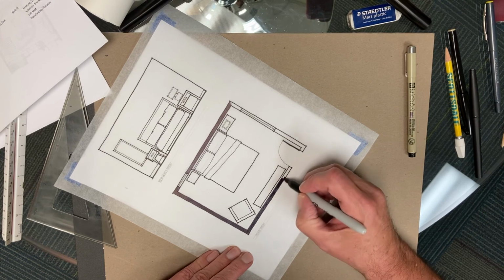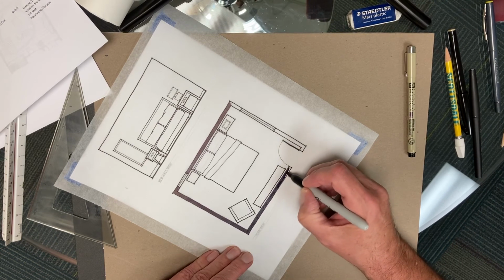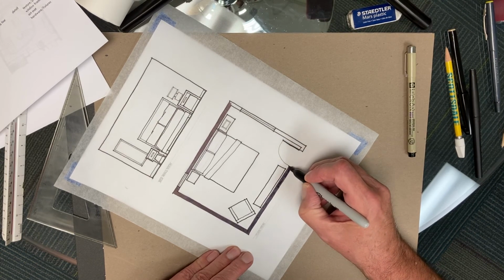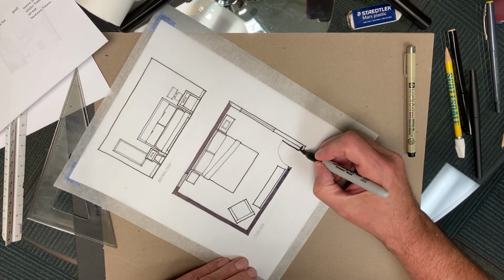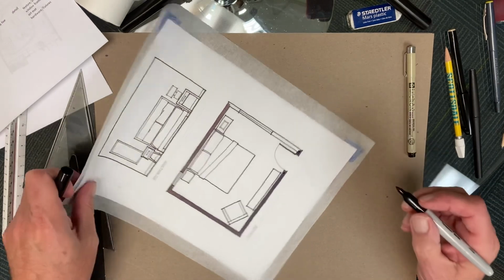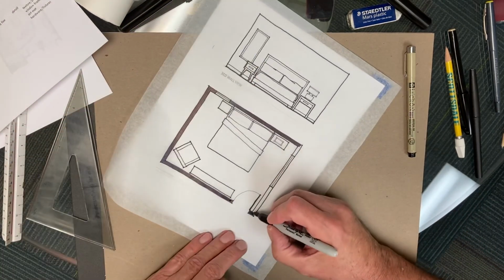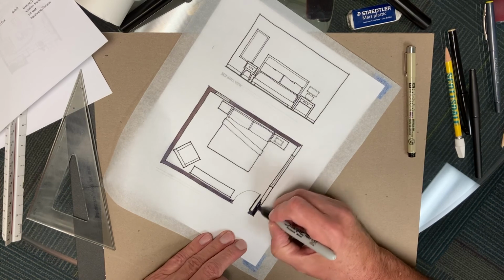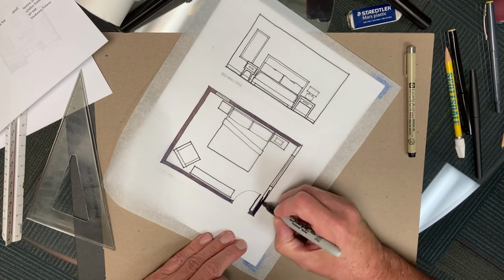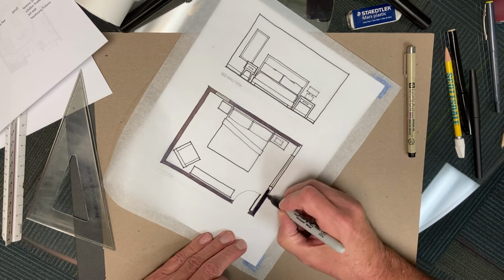Make sure that you cover up all the white. And lastly, this wall. And I'm keeping this very, very simple. I'm not putting a lot into it.